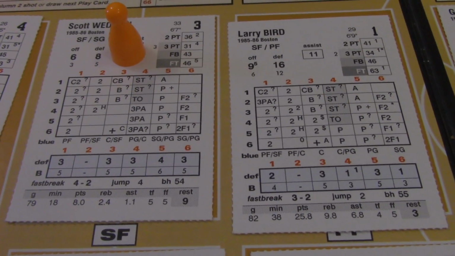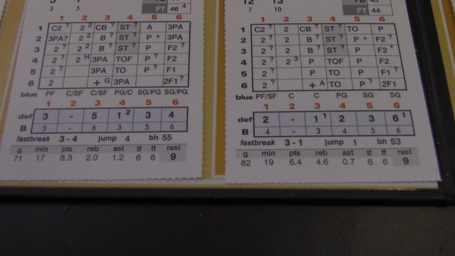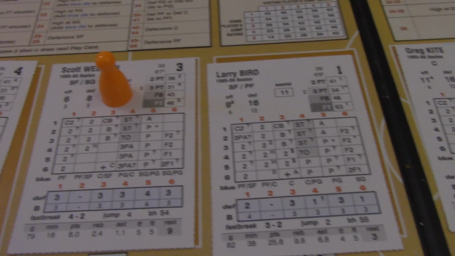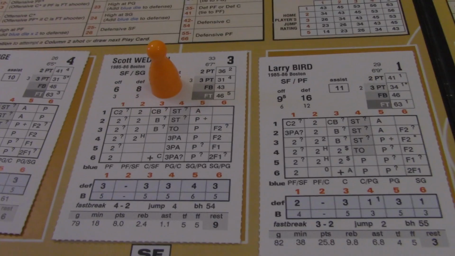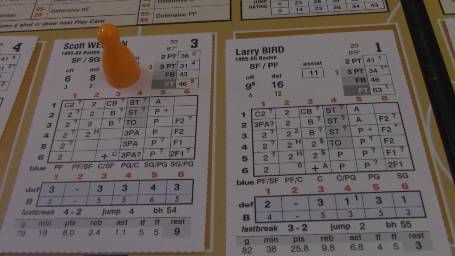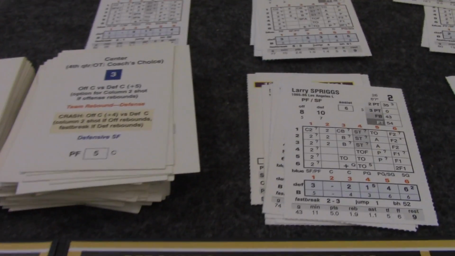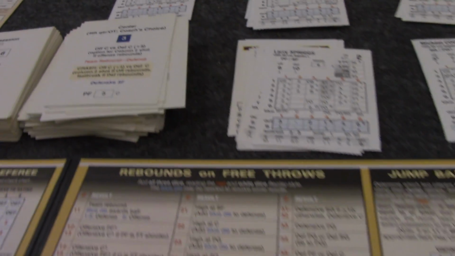6-6-3. So he has a 2F1 with a question mark, but McGee's column 6 is a 4, so the blue die is under that. So Wedman drives to the hoop, scores, and gets fouled by McGee. So we'll have another chance for a 3-point play. Wedman gets his first bucket of the game, and the assist is going to go to Bird.